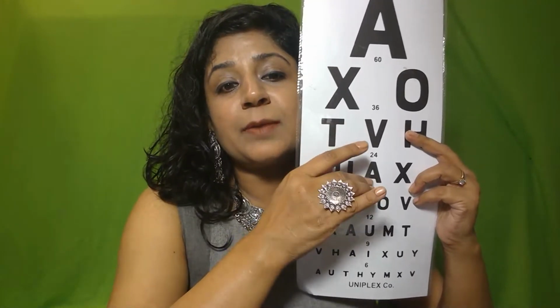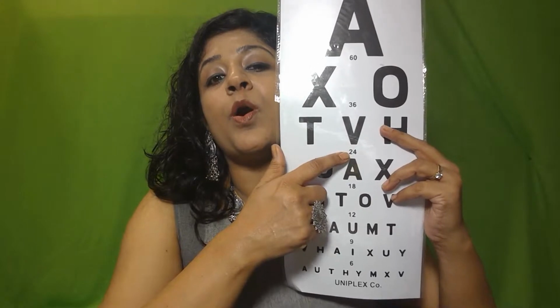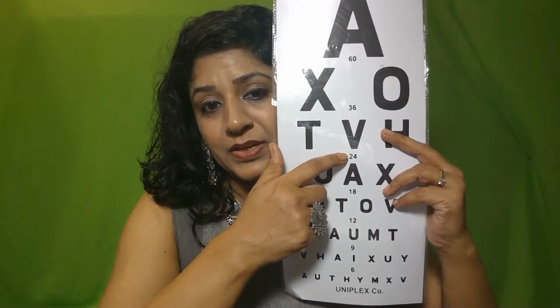24 meters. This person is actually reading from 6 meters. So the patient is reading at a distance of 24 upon 6. So 1/4 distance. So visual acuity is 1/4 here.